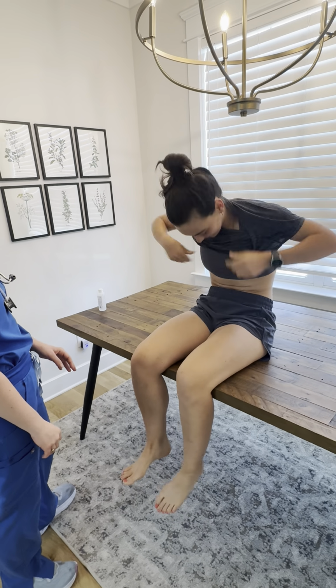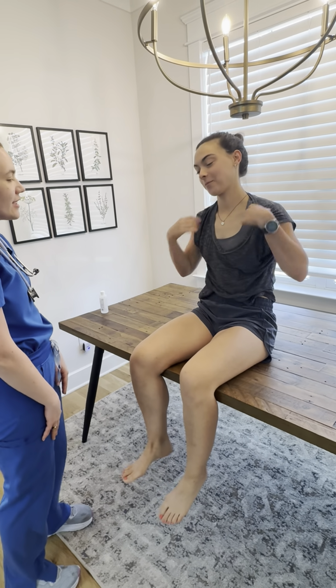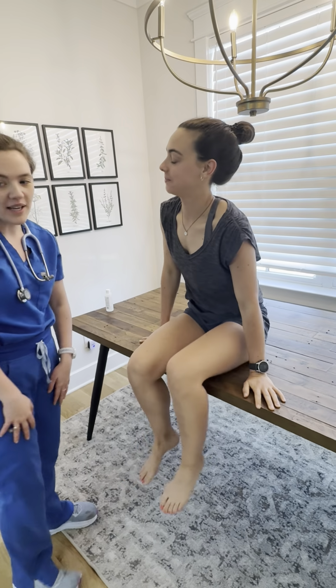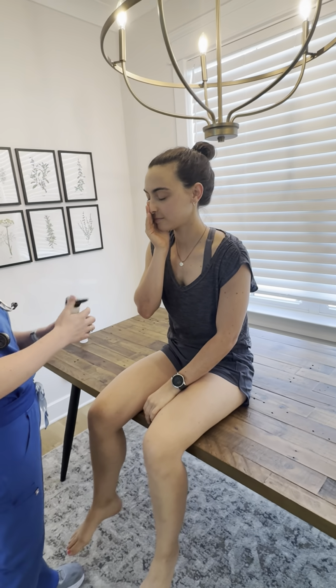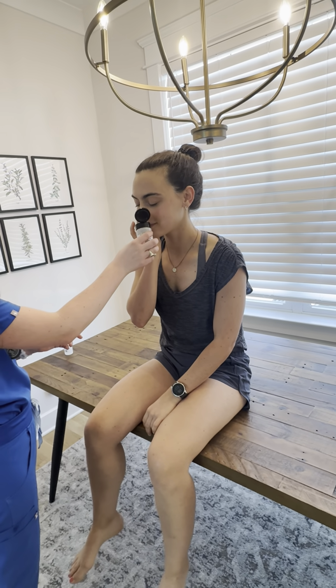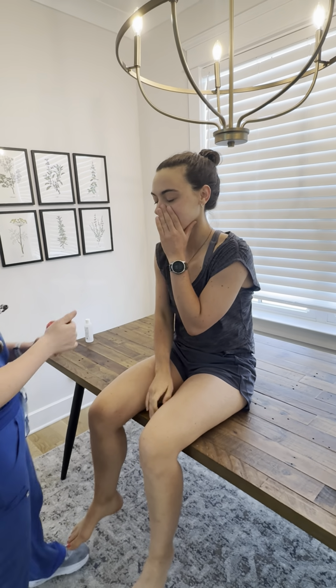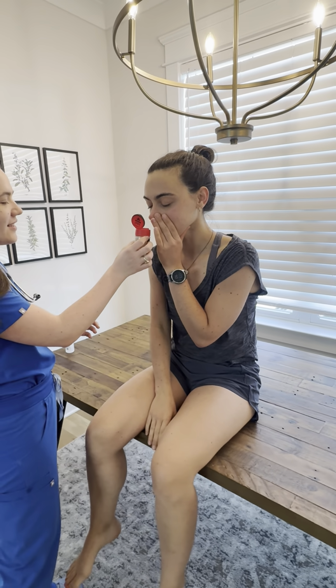So we're gonna check some of your cranial nerves, starting with olfactory. So I'm gonna actually have you close your eyes for me and occlude one nostril and tell me what you smell. Garlic. Okay, keep your eyes closed and switch nostrils for me, and I'll tell you what you smell.